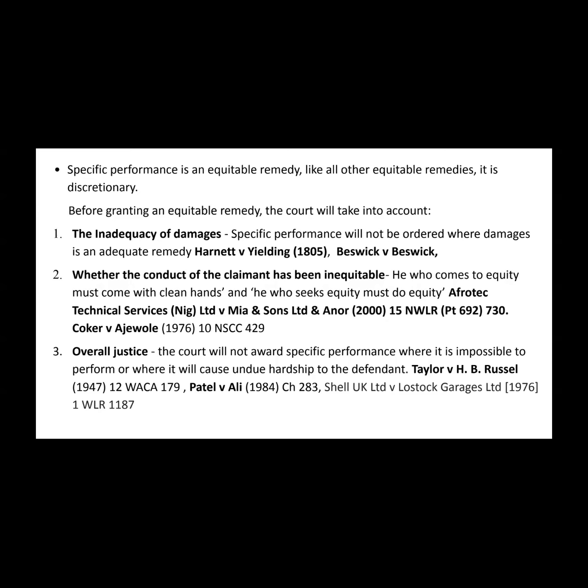In Patel and Ali, the claimants requested specific performance for a contract for the sale of a house, but the courts awarded damages instead, based on the grounds that because the defendant had become disabled and her husband bankrupt, they both need to be close to family and friends, and moving away from the house will cause hardship.